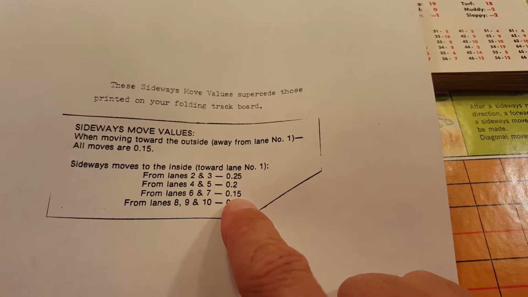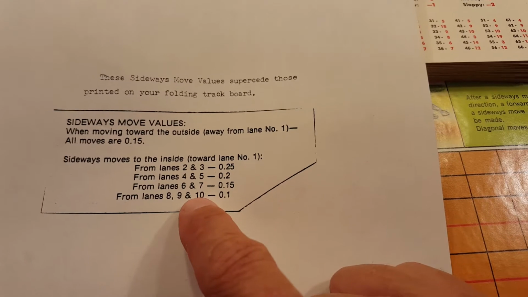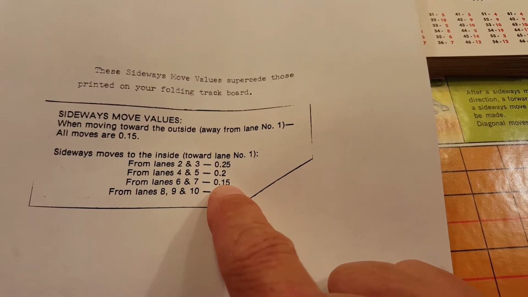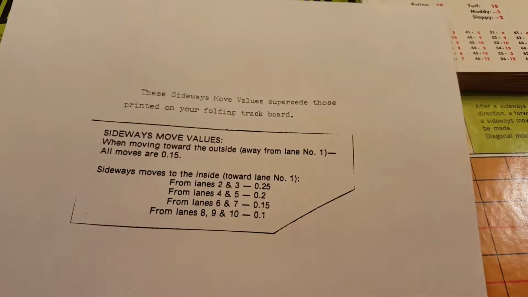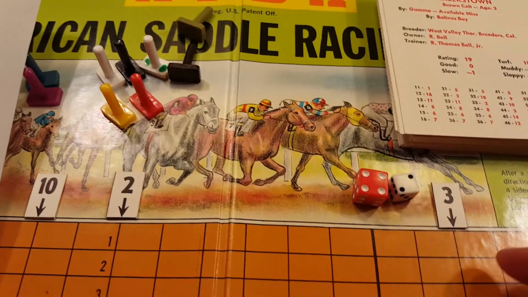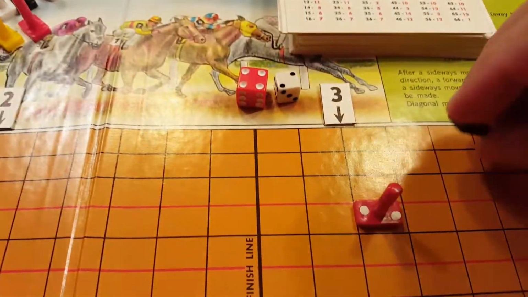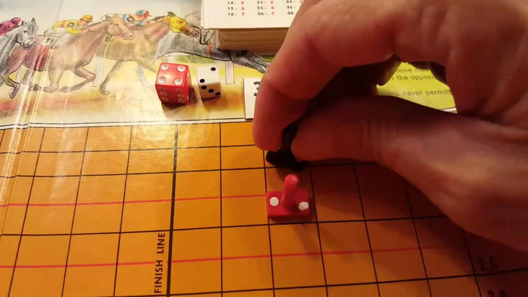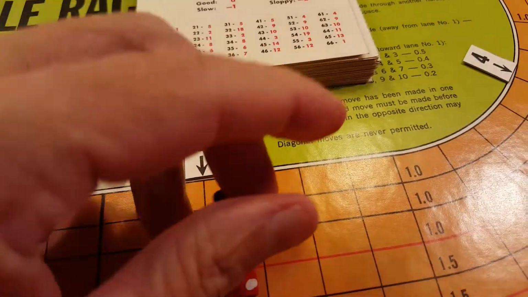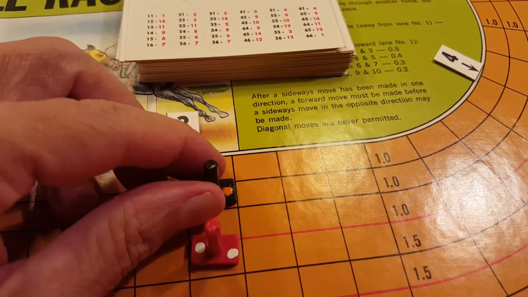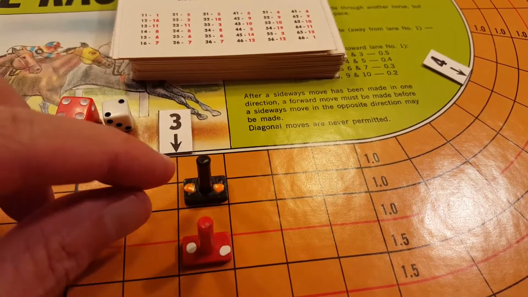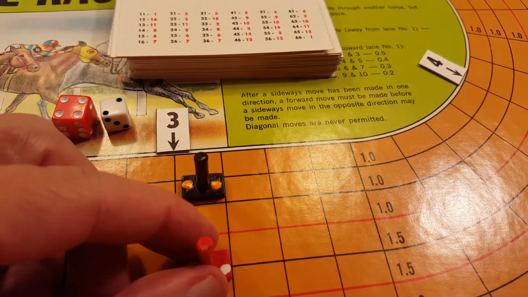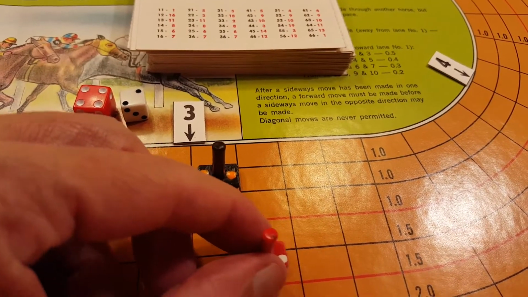And it stays. If you move from lane 10 to lane 5, that's just 5 tenths. It doesn't change once you move from here to 6 and 7; it just stays this number all the way. So again, moving sideways is the only way to move towards lane 1, or out. There's no diagonal movement.